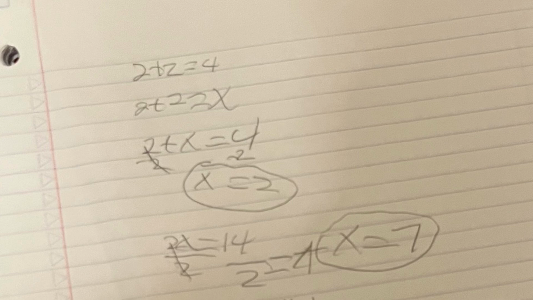14 divided by 2, that is 7. So x equals 7. That's your answer. Let's plug this in: 2 times 7.